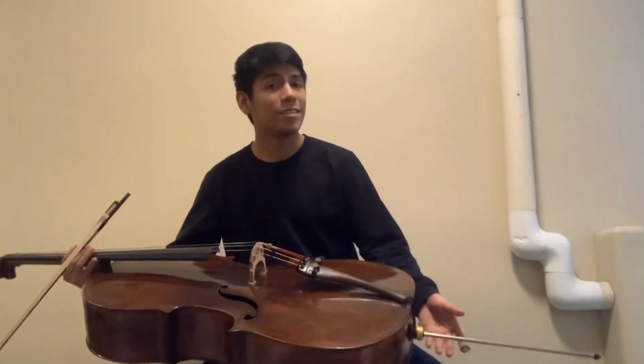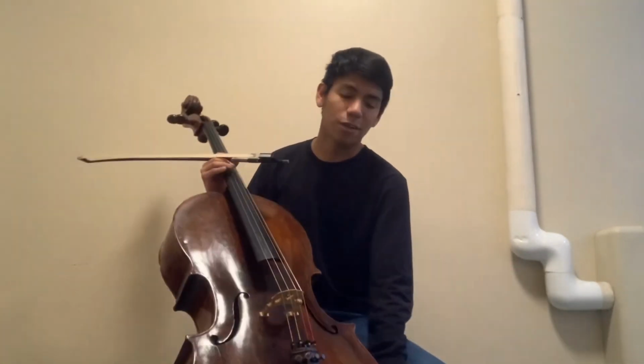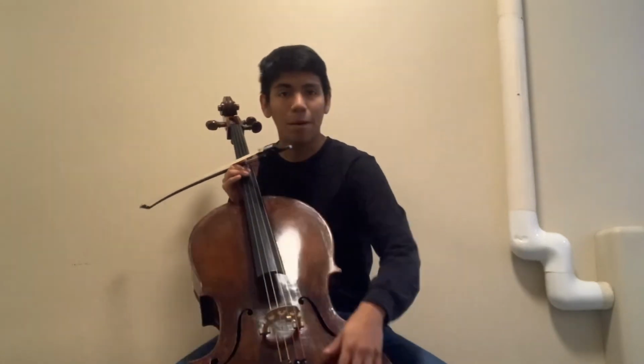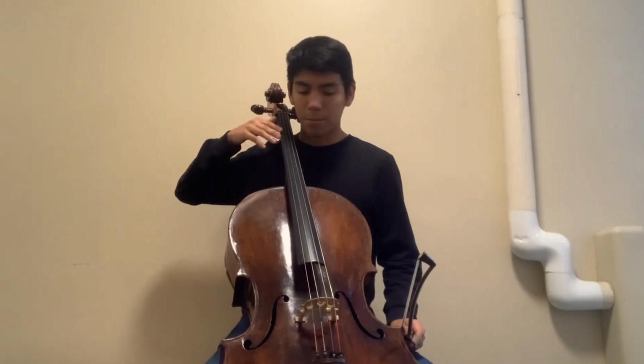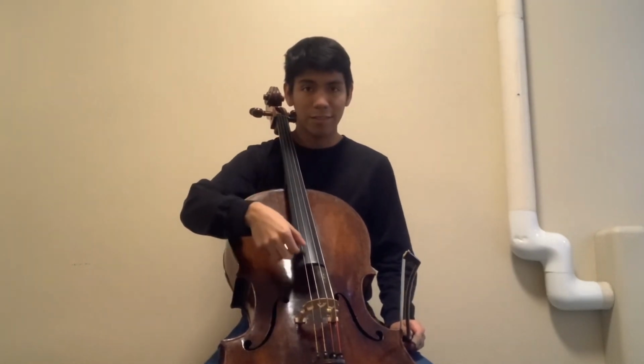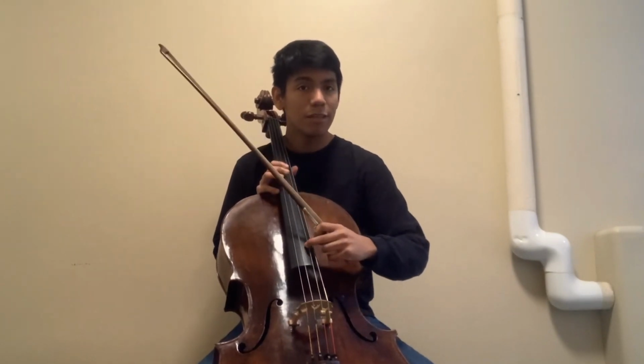I will be presenting the cello. The cello is made up of multiple parts, such as the end pin, which is this metal rod here, which is used to hold up the cello when we sit. This is the body of the instrument. This black board here is the fingerboard. And of course we have the metal strings, which are A, D, G, and C.